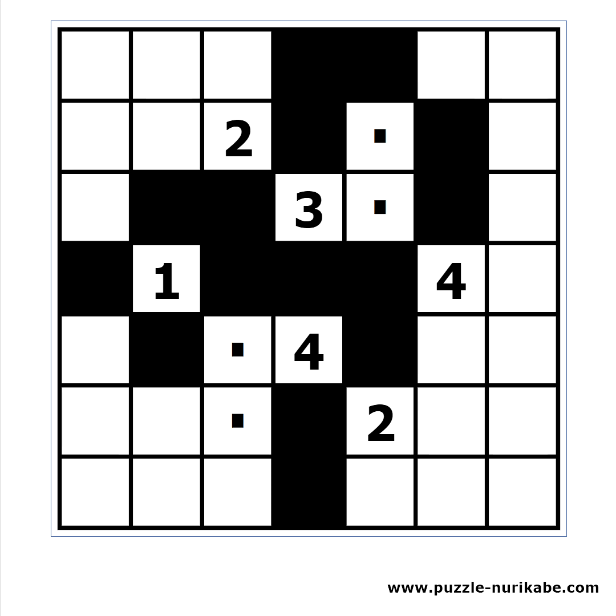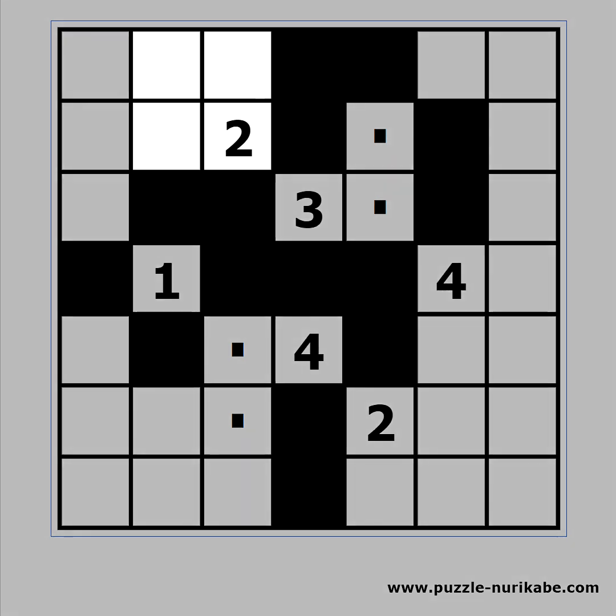The next technique I want to show you is called splitting. Take a look at this 2. It needs one more cell added to the island, and it can be one of these 2. If we were to place a white cell here, adding a white cell to the 2 would make 3 white cells in the island. This means that the diagonal cell should be black.